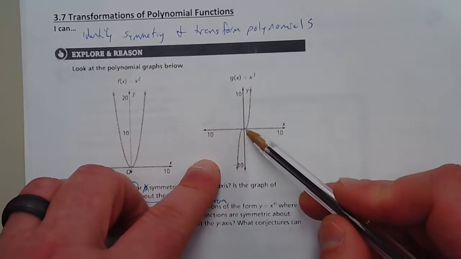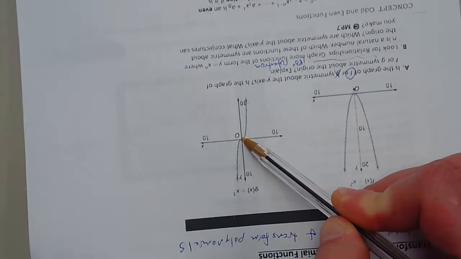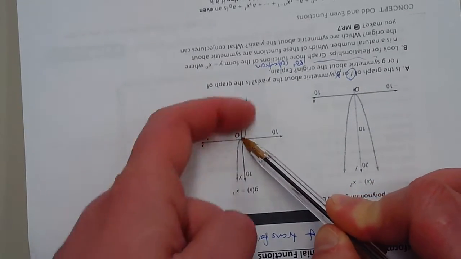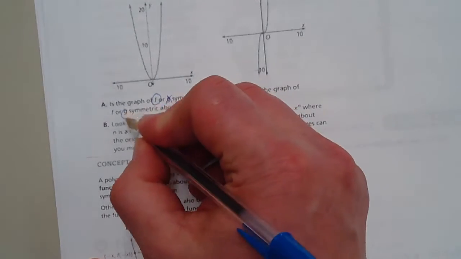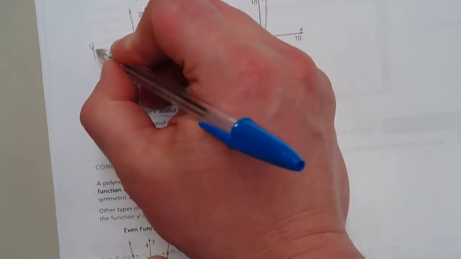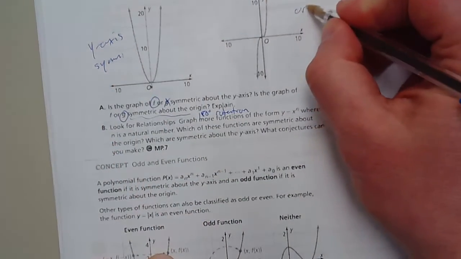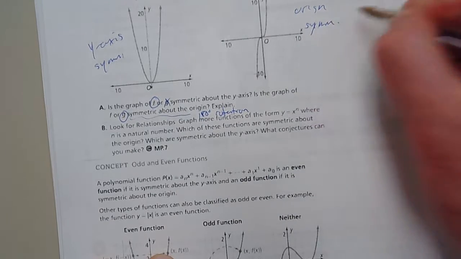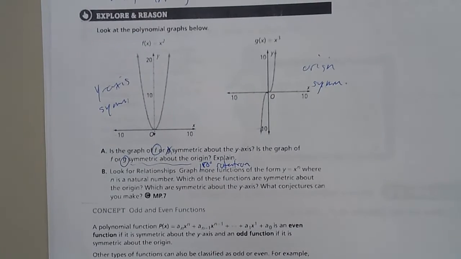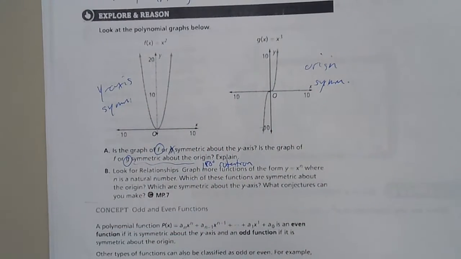But if I look at this one, okay, so notice how it's in the first and third quadrants. If I turn it 180 degrees, it's still in the first and third quadrants, has the exact same shape. So this graph would have what we call origin symmetry, or symmetric about the origin. So here's the takeaway. This has y-axis symmetry. This has origin symmetry. And that's going to be the two main concepts today. We're going to look at graphs. We're going to say which type of symmetry they have.